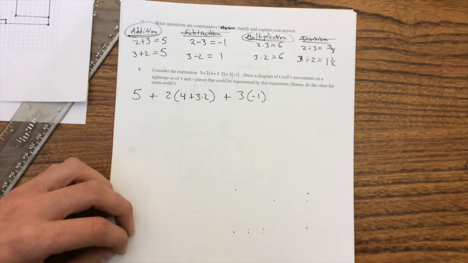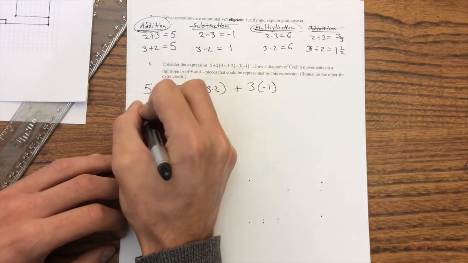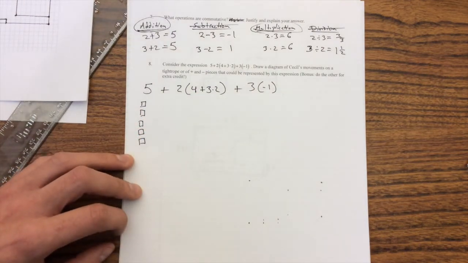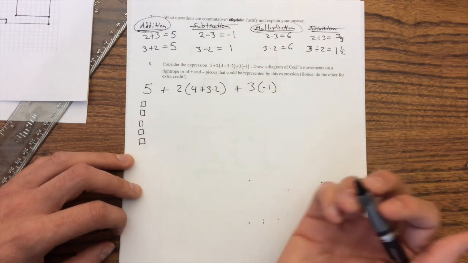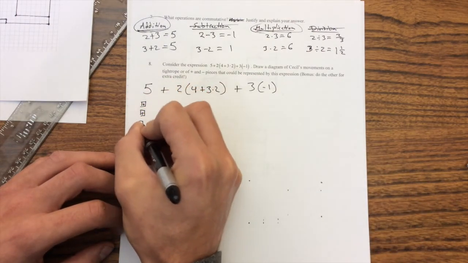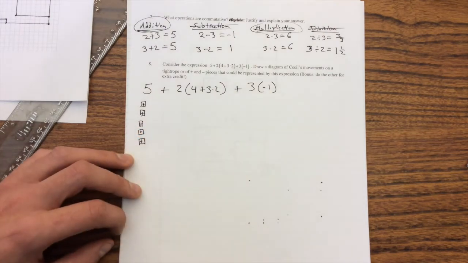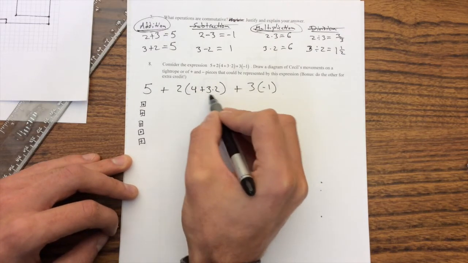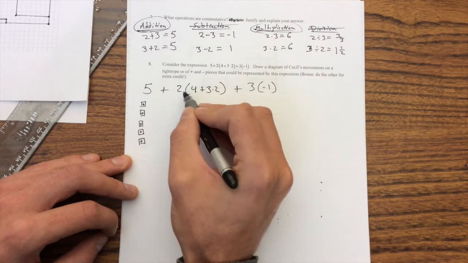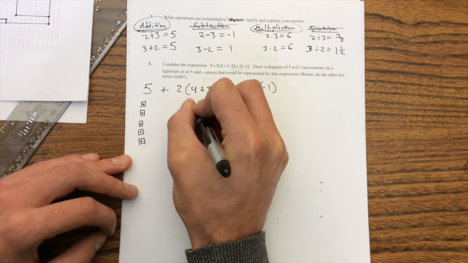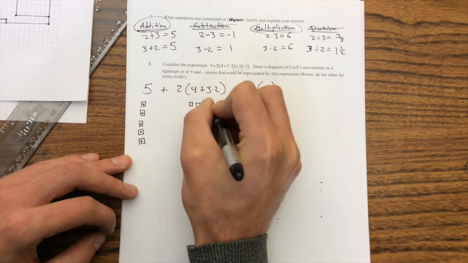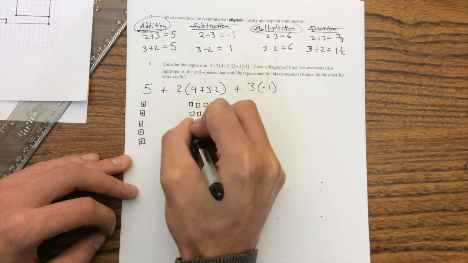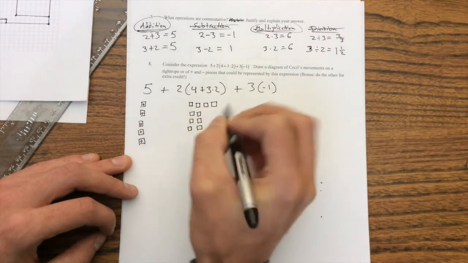So I start with positive 5. I know that with algebra tiles that would just be 5 positives. I guess I don't have color here, so we're going to put little plus signs in them so that we know that they're positive. Over here, I have 2 groups of whatever's inside this parenthesis. So I'm going to create what's inside the parenthesis, and then I'm going to do it a second time. So I have 4. And then I have 3 groups of 2. So I can go 1, 2, 1, 2, and 1, 2. There's my 3 groups of 2.